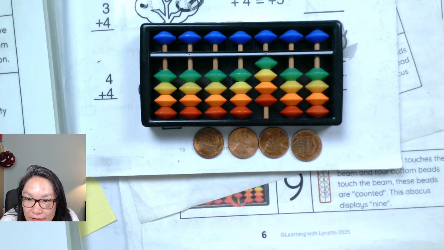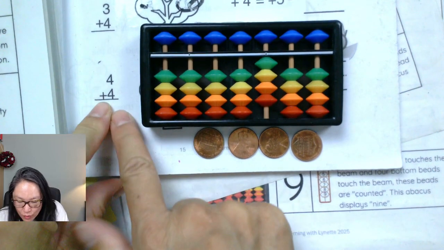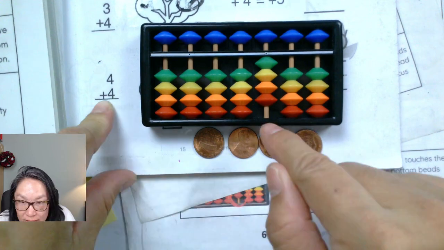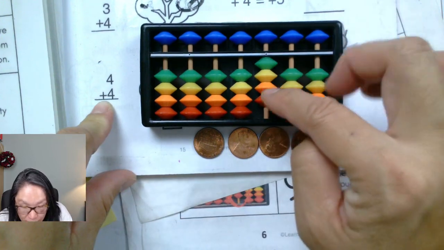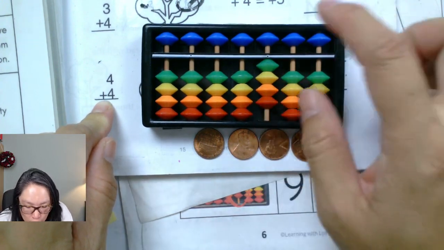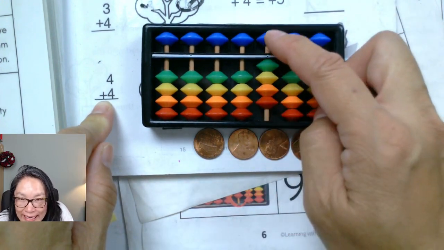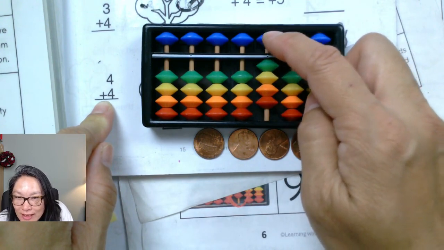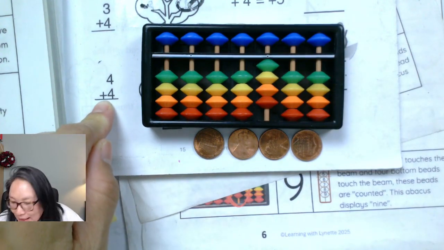So when we have it, we're going to add this 4. You notice that there's not enough beads to add the 4. We have 1, 2, 3, 4. We don't have enough beads to add the 4. So what are we going to do? We're going to utilize this 5. We're going to do a handy dandy. I'm going to utilize this 5. We're going to power it up.